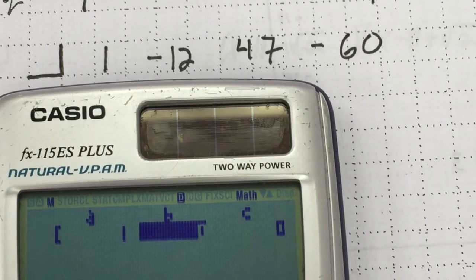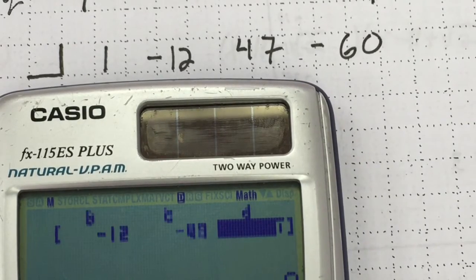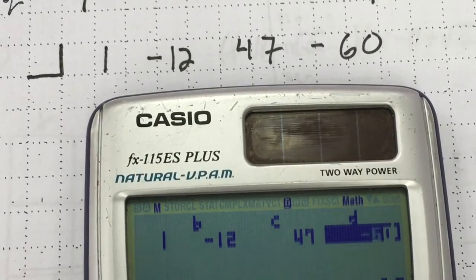For the B, I type in negative 12. I hit equals and it moves over. For the C, I type in 47. And it moves over to the last spot, D, which is negative 60. And it's going to give me the 3 answers.